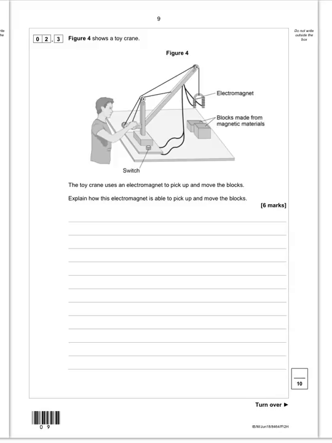Okay, and look for clues in the question. They have clearly pointed out this switch for a reason. So what's going to happen is you're going to lower the electromagnet, you're going to turn the switch on, it's going to pick up some of these blocks, you're going to then be able to move them. Okay, it's a toy to play with these blocks, and when you've moved them, you're going to open the switch again, and it will turn off and drop the blocks. That's what's going to happen. So tell the story of how that happens.